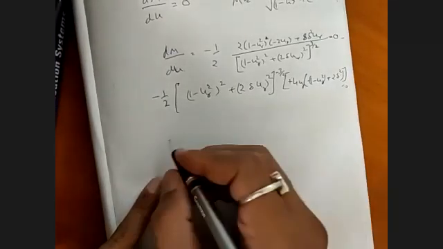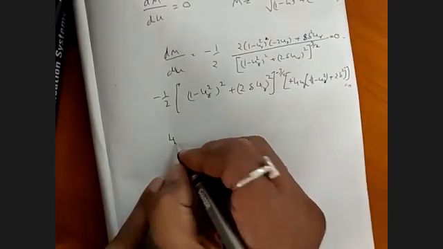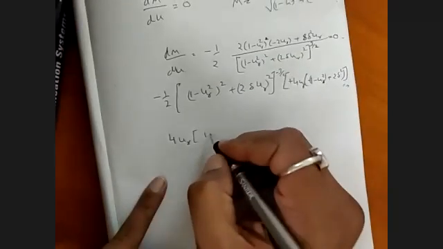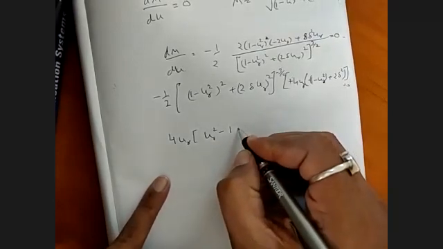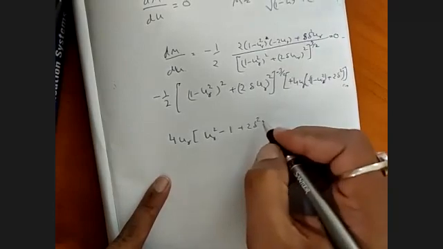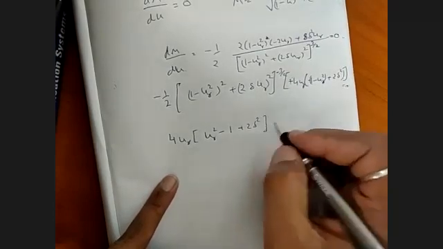Equal to 0. That means 4 UR square minus 1 plus 2 del square equal to 0.